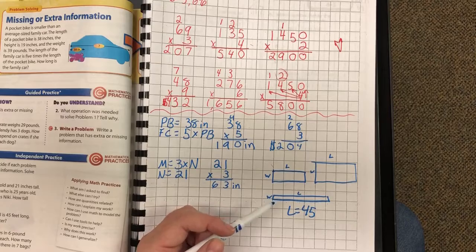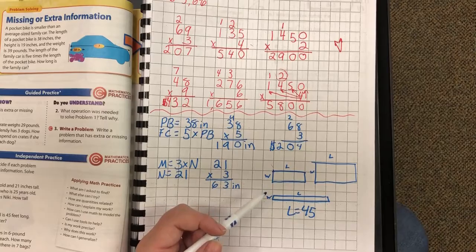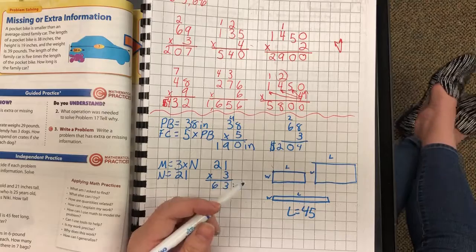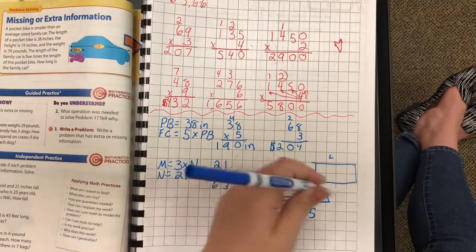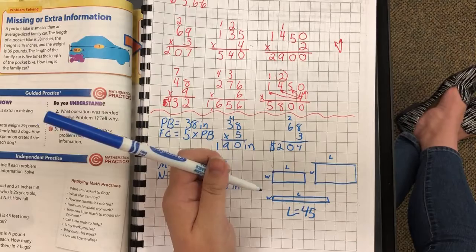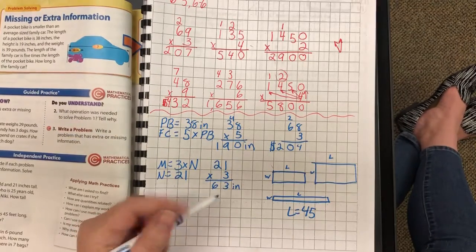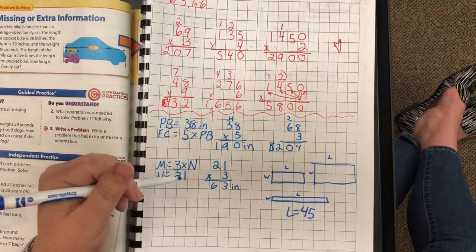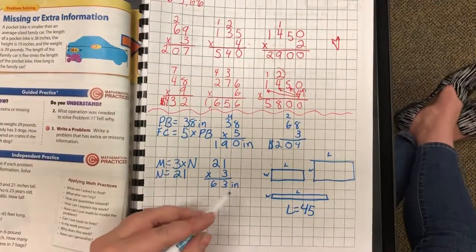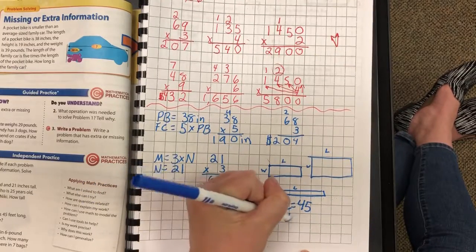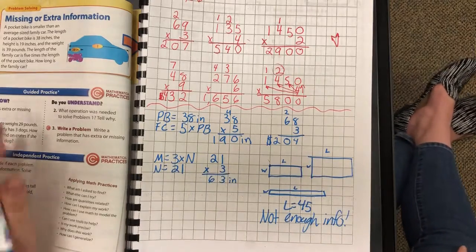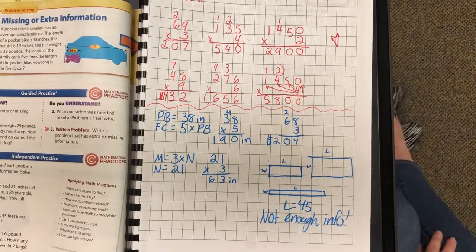But a rectangle, I can't just say that a rectangle is half the length. I can't say it's a third, because every rectangle is different. A rectangle's description is 2 sides that are the same, but not equal. So these are the same, and these are the same, but they are not equal to the other. So guess what my answer is? Not enough info. I cannot solve this. It is impossible. They have not given me the information I need.